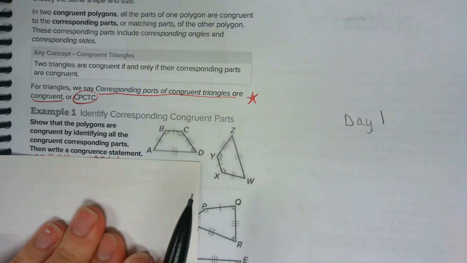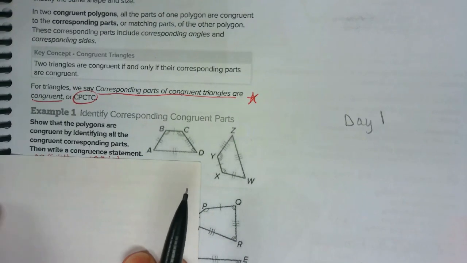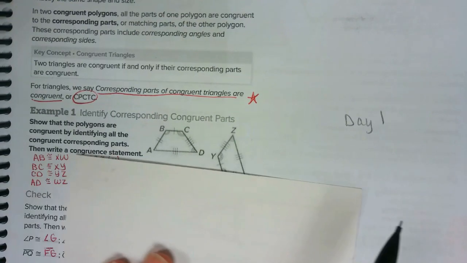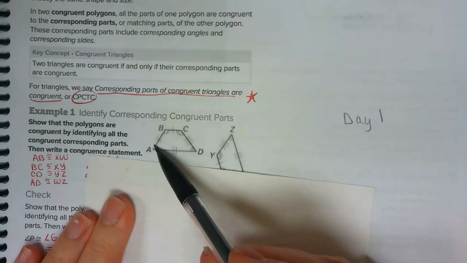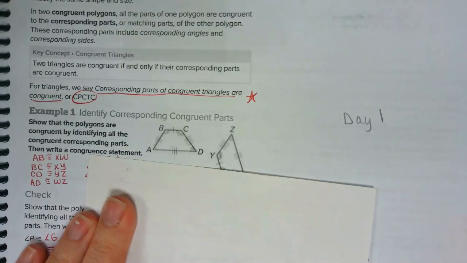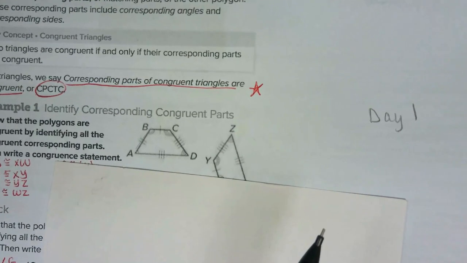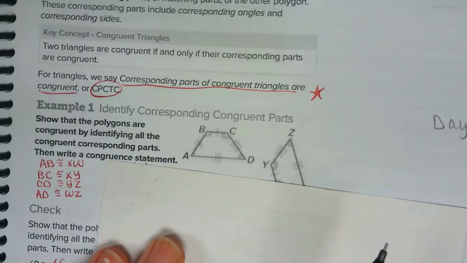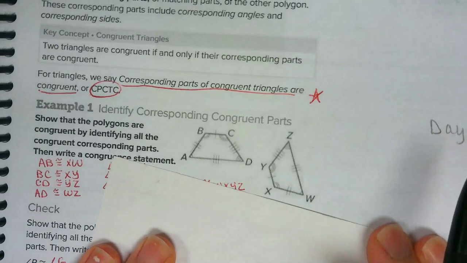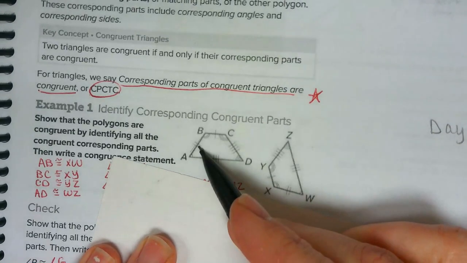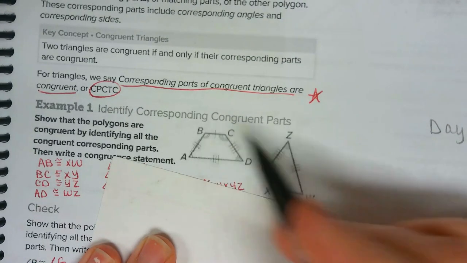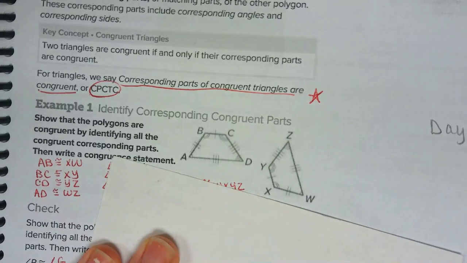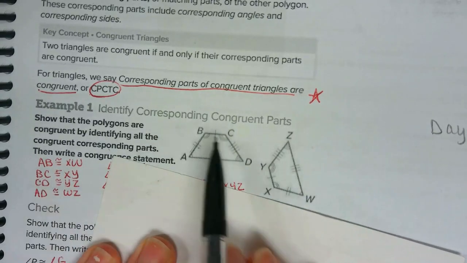So remember, corresponding parts, you have sides and angles. I'm going to start by identifying all of the sides. AB is the first one that I listed. I know that is going to be congruent to XW because it has two tick marks. So I'm just matching up those that are marked as being congruent: two tick marks with two tick marks.